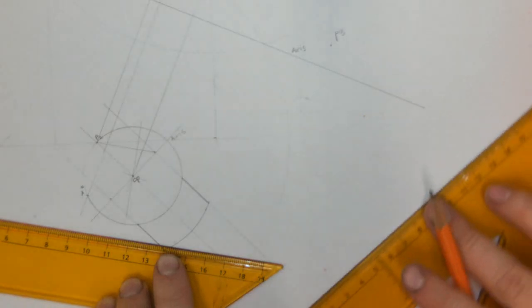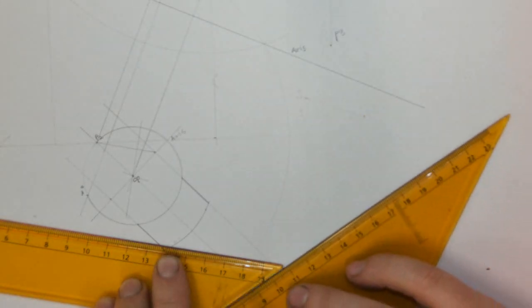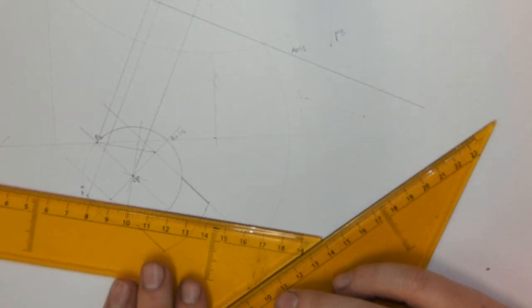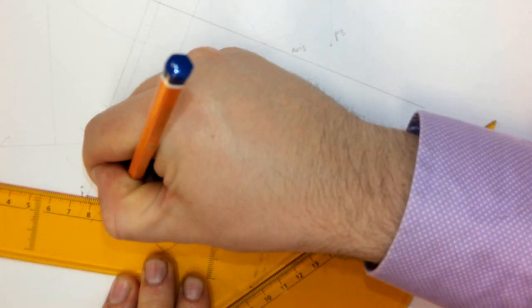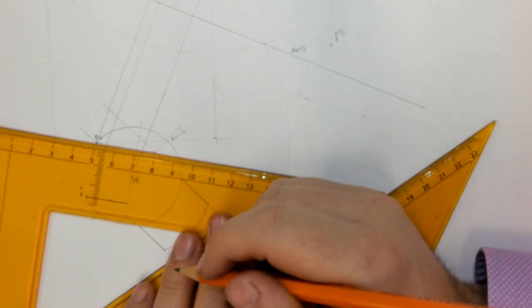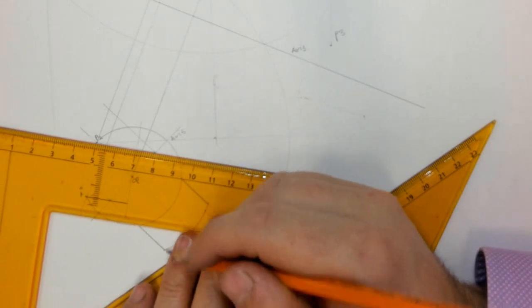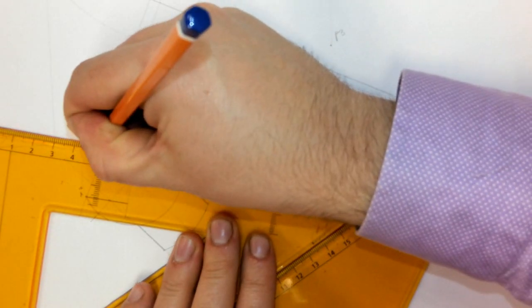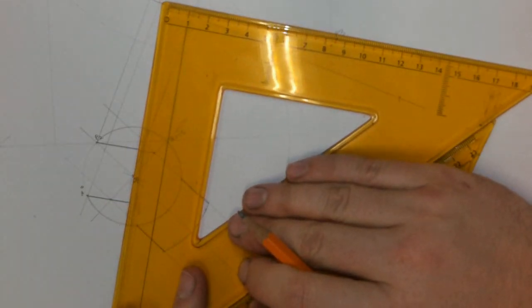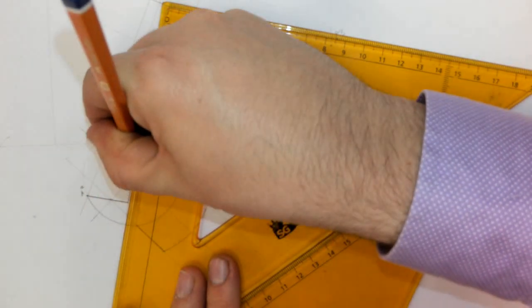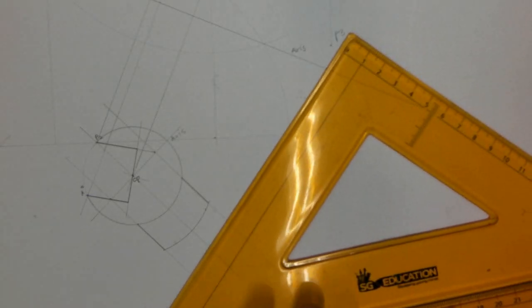There's a line here from A2 that's parallel to the original one I set up my set square. So I can heavy that in. I can heavy this in. And then I can heavy this in. Right, and that's that part of the question done. So I'll just pause.